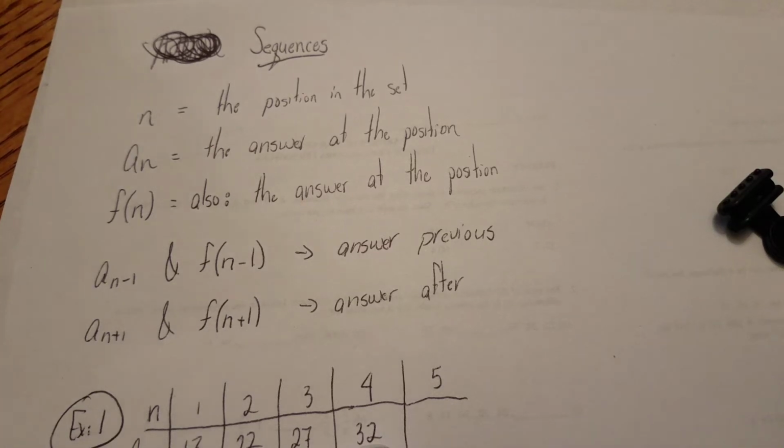Hey guys, I just wanted to go over some sequences, some vocabulary, and understanding how to manipulate some of the variables. So first with sequences, this is both for arithmetic and geometric. We'll talk about them later.